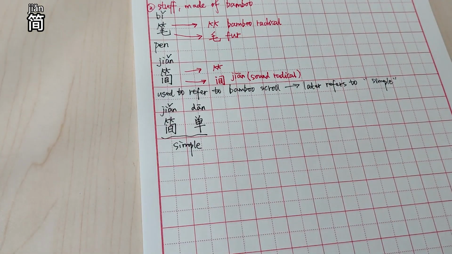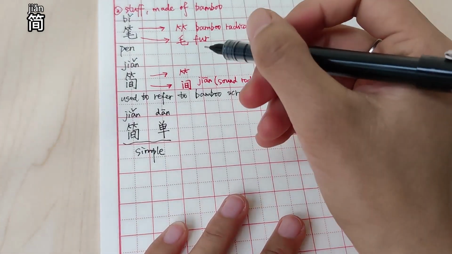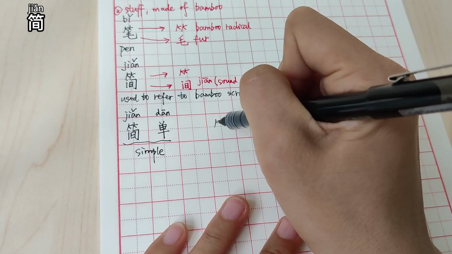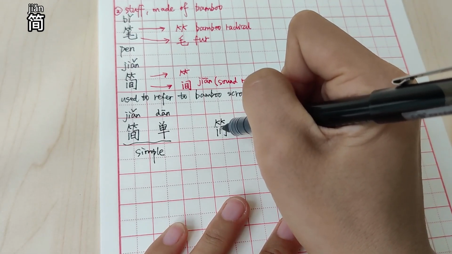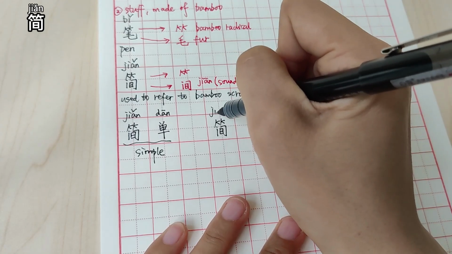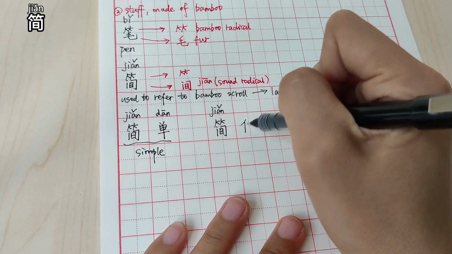And now we are learning simplified Chinese, right? Simplified hanzi. So that would be 简体字.